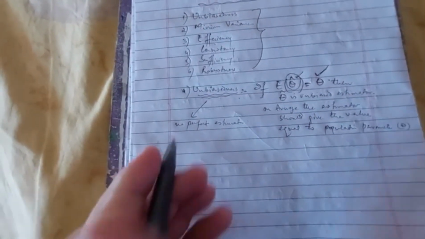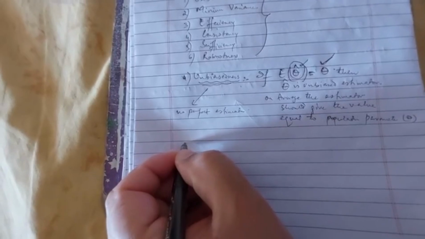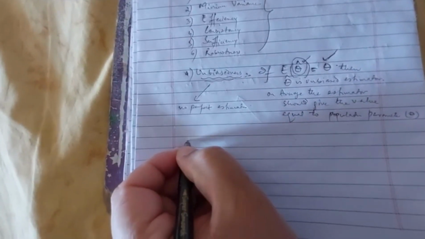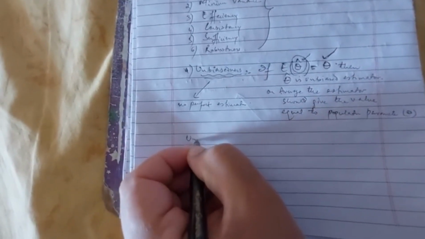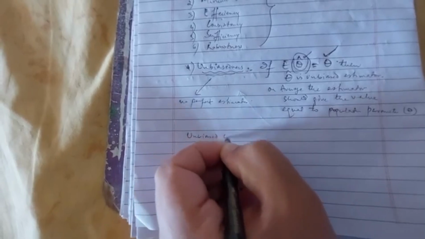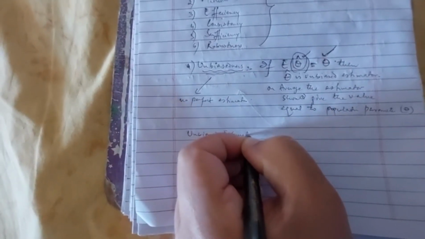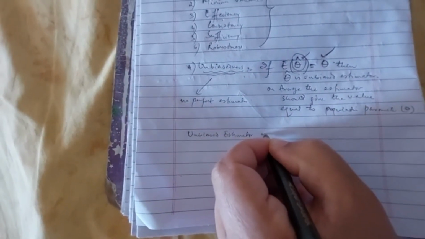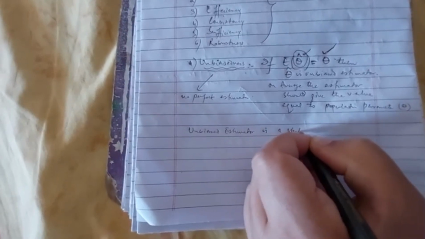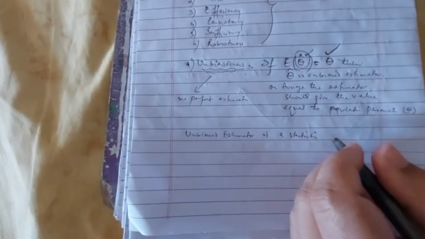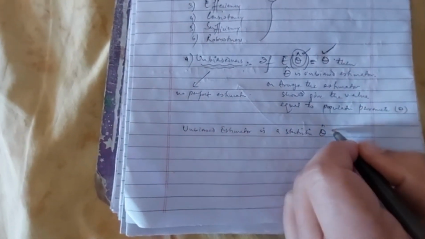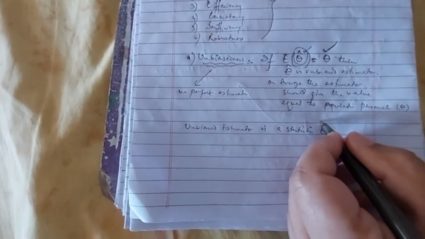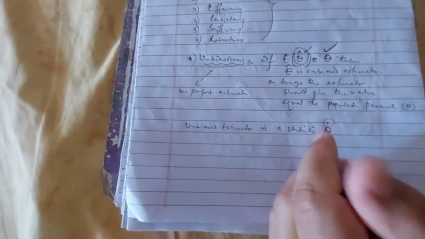By definition, an unbiased estimator is a statistic, theta bar, where the bar means that it is a sample statistic.